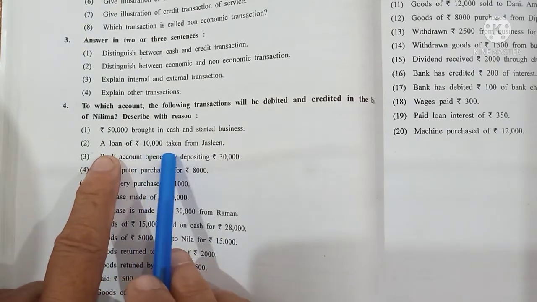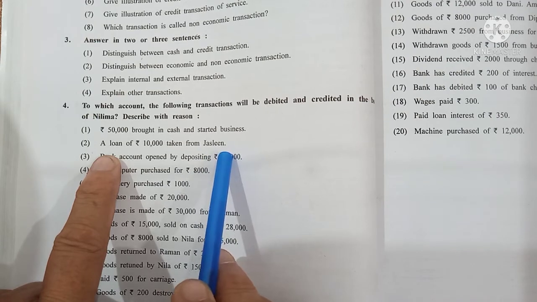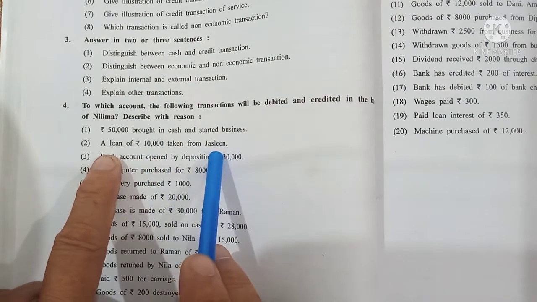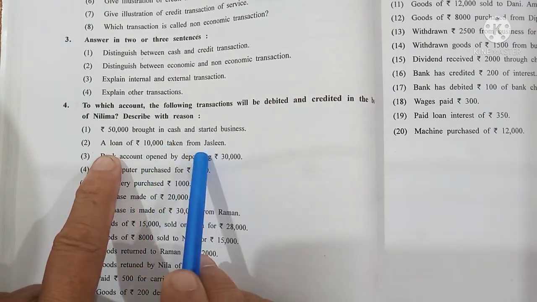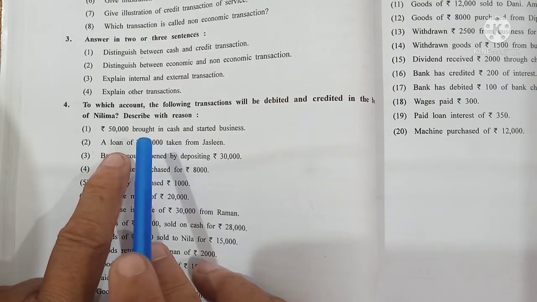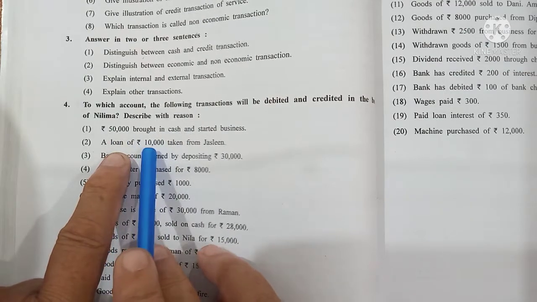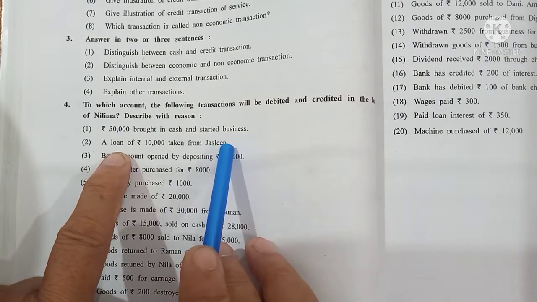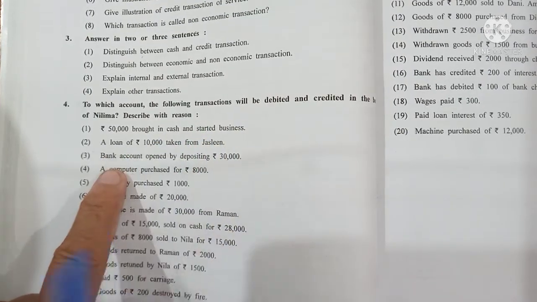A loan of rupees 10,000 taken from Jaslyn. Cash transaction. One is cash account and there is Jaslyn's loan account. So cash account, real, debit comes in. And Jaslyn's loan account is the personal, credit giver. Amount 10,000.